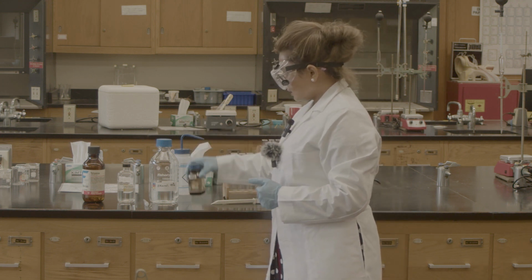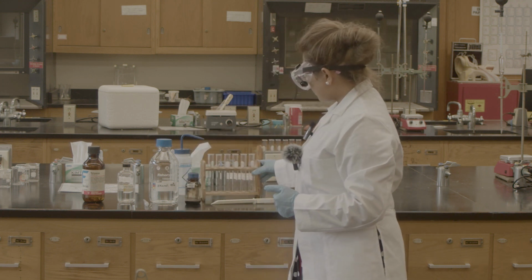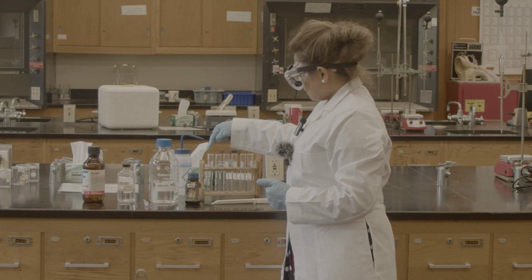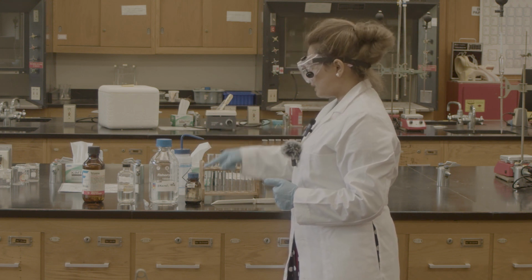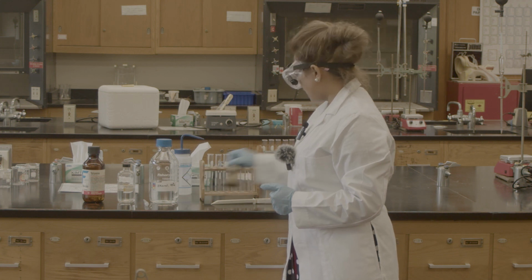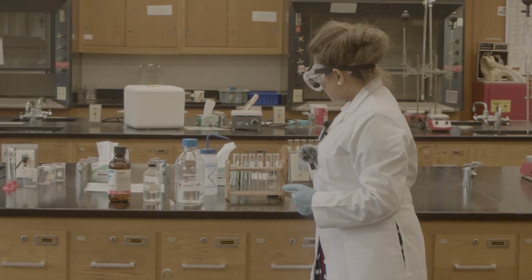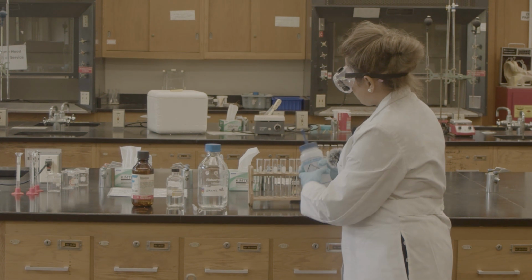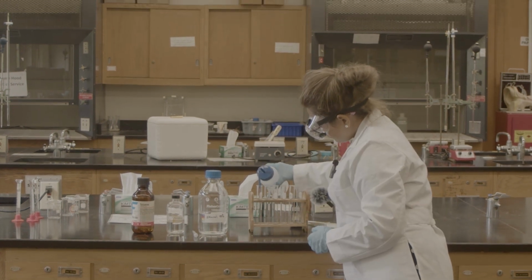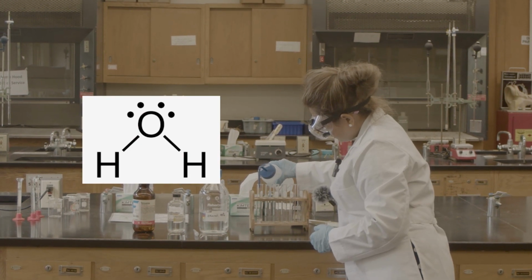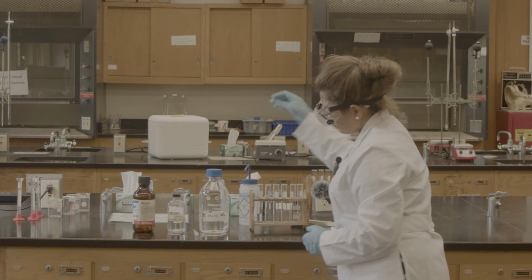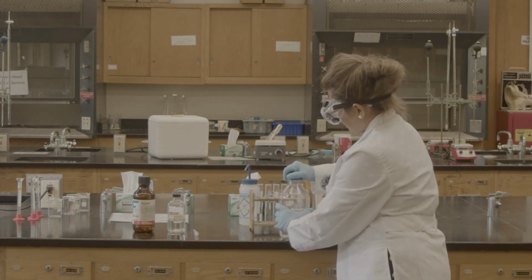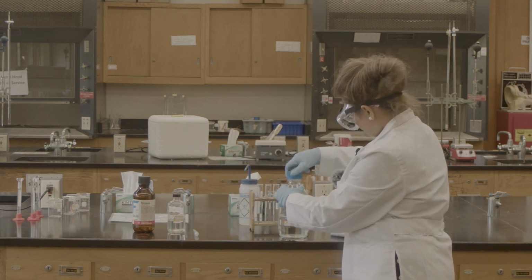So this is the crystal iodine. First, I'm going to put different solvents here, and then I will add my crystal iodine. So first, water. We know that water is polar. We have ethanol.